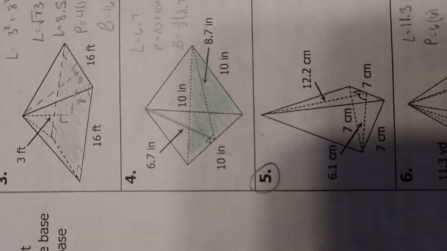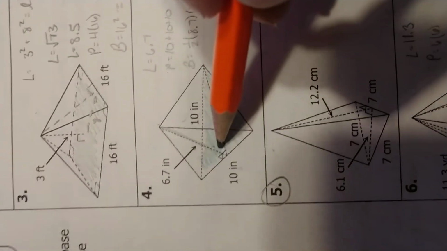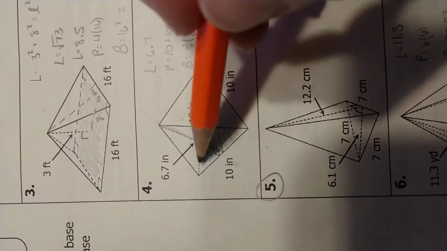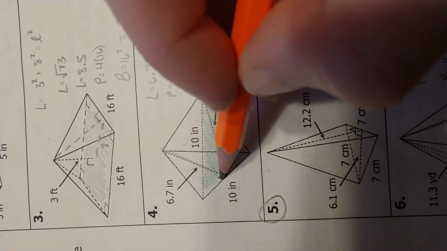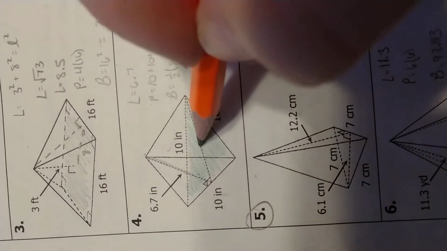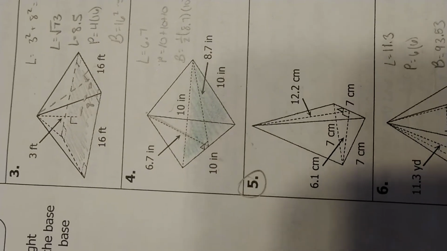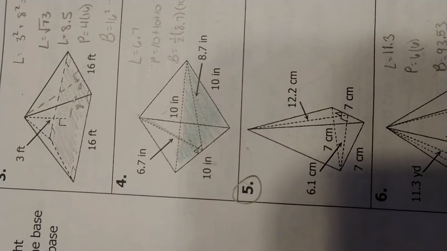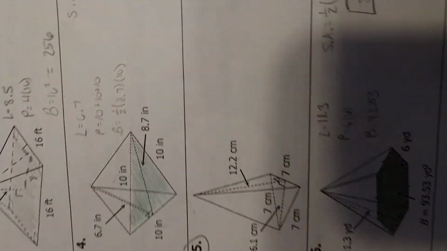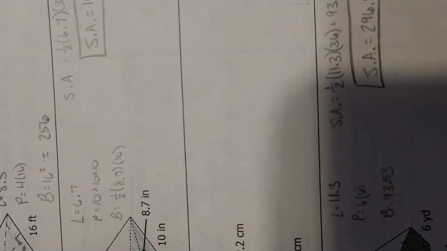So 1/2 times, remember, on a triangle, your base and your height should meet at a 90. If you look right here, there's a 90 overlap. There's a 90 right here, indicating that 6.7 comes down, but there's also a 90 right here, indicating that 10 is the base and your height is that 8.7. And that number is 43.5.